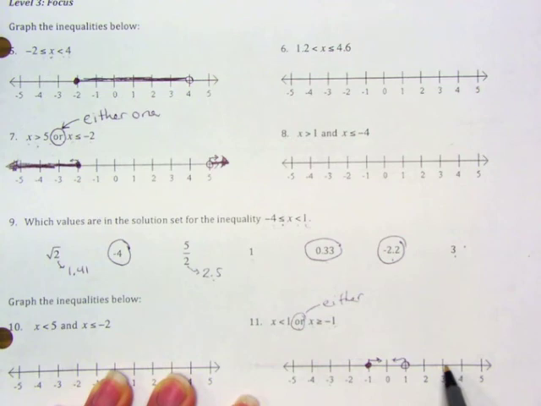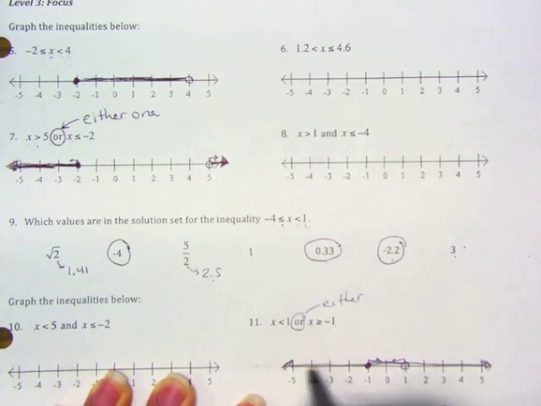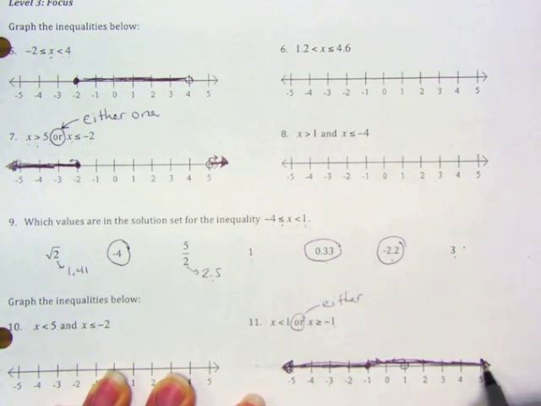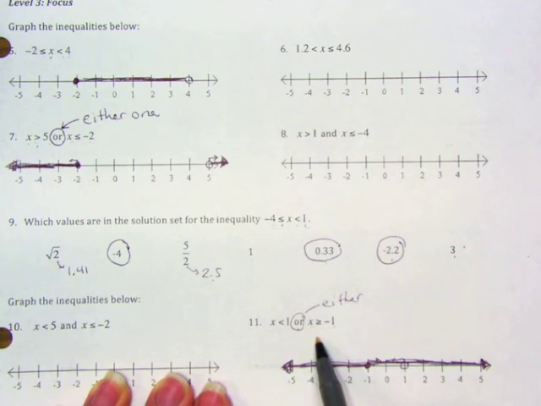3, well, that's not less than 1, but it is greater than or equal to negative 1. Because this says OR, I want all the values that make either one of them true. Ultimately, this one's going to shade all the way to the right. This one's going to shade all the way to the left. And what happens is we get the whole number line shaded. All possible values make this inequality true. There's no value of x that I can come up with that does not make this inequality true.